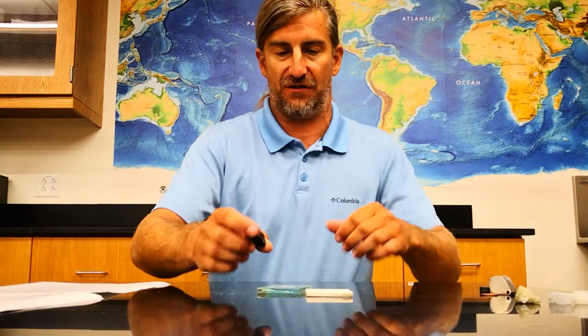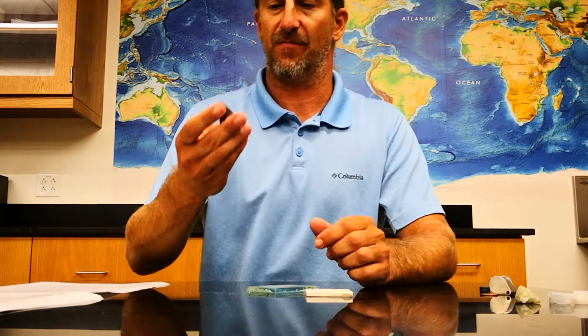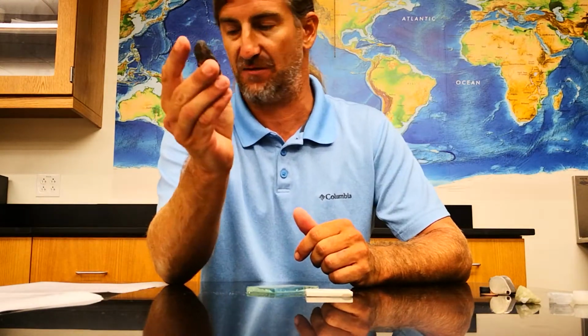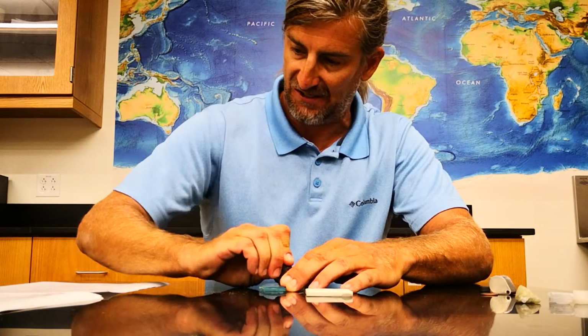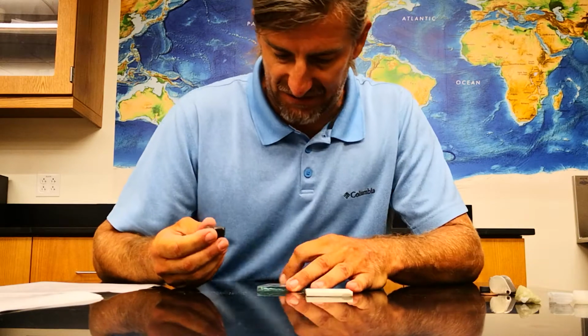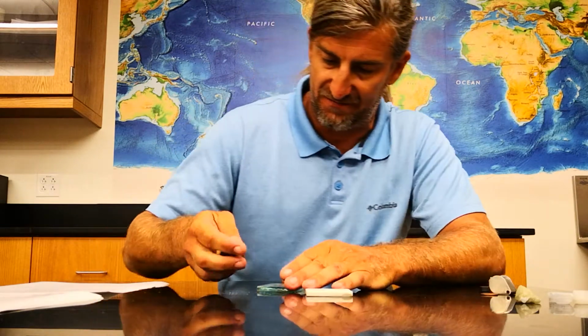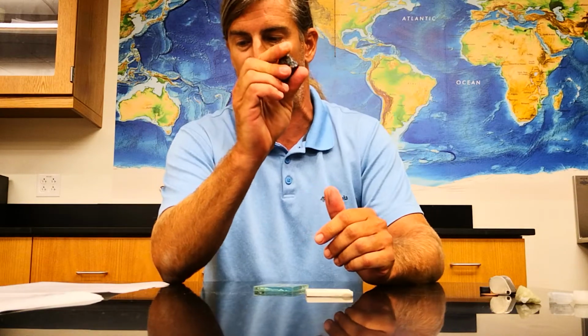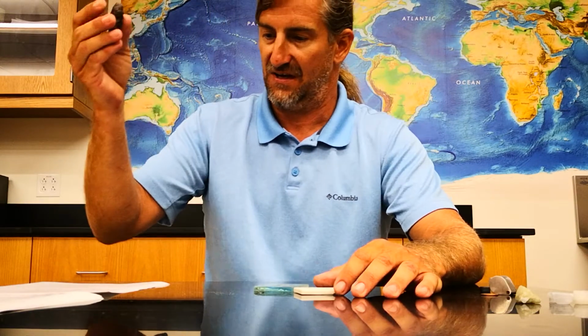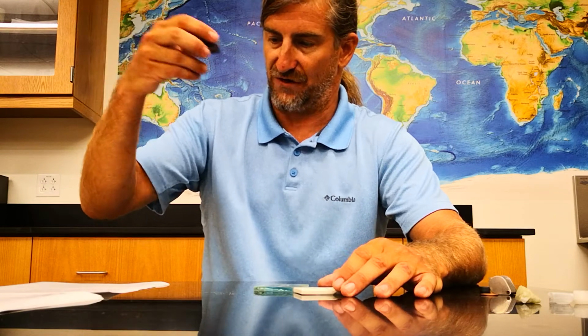So now, question number 2. Here is our next mineral sample. I'm going to check and see. It is maybe just a tiny bit close to the hardness of glass, maybe just a tiny, tiny bit less. Let's see if it has a streak to it.